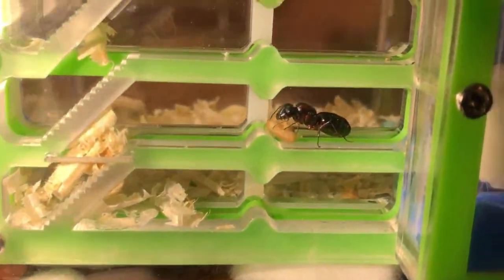And then the cotton. There we go. And so yeah.